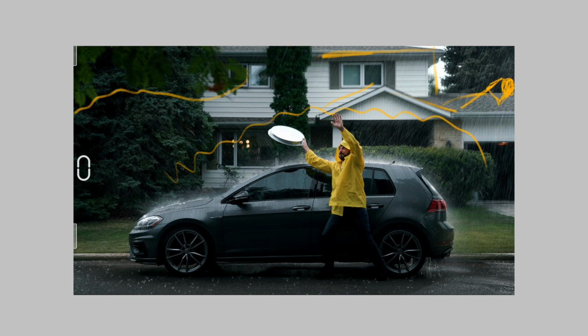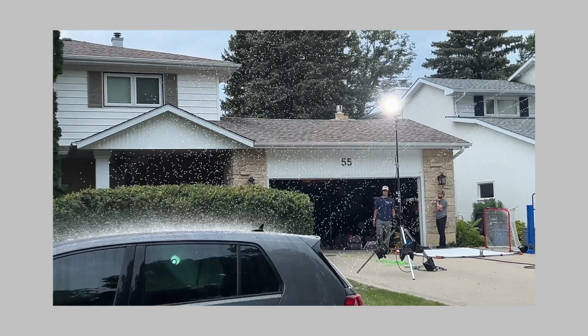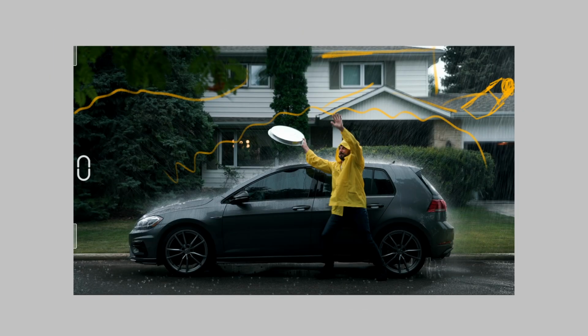Obviously, artificial light standing here on a Combo stand, it was a 1200D with a bigger reflector, and we faced it without any diffusion, straight raw, backlighting him and also the car.